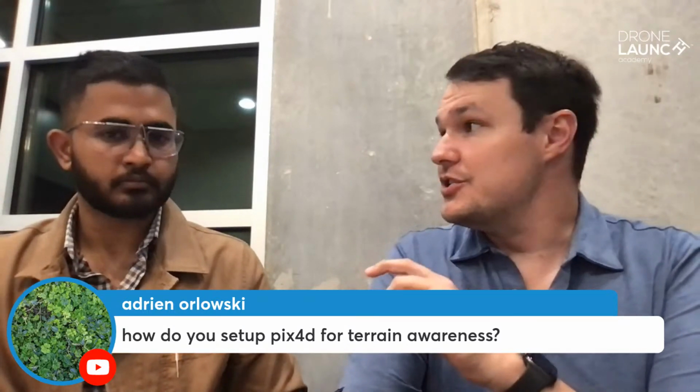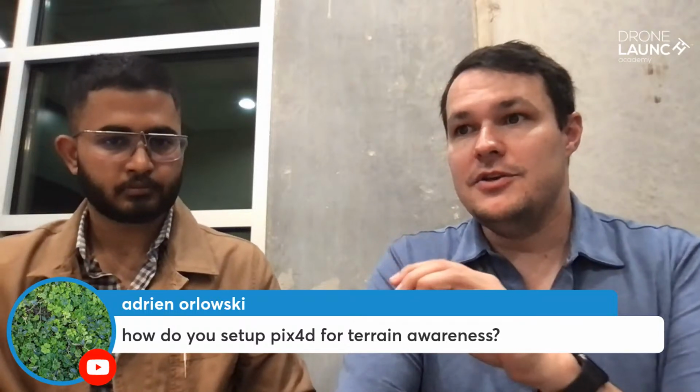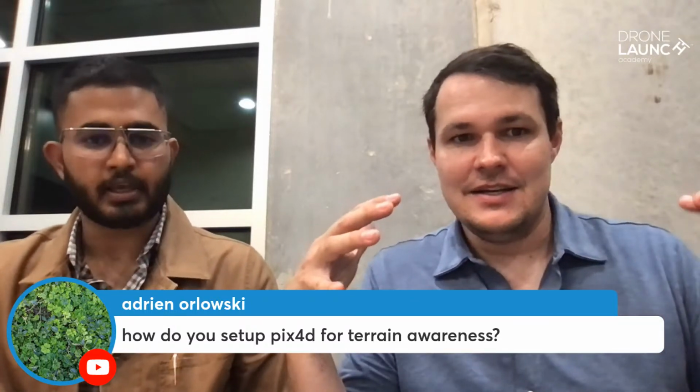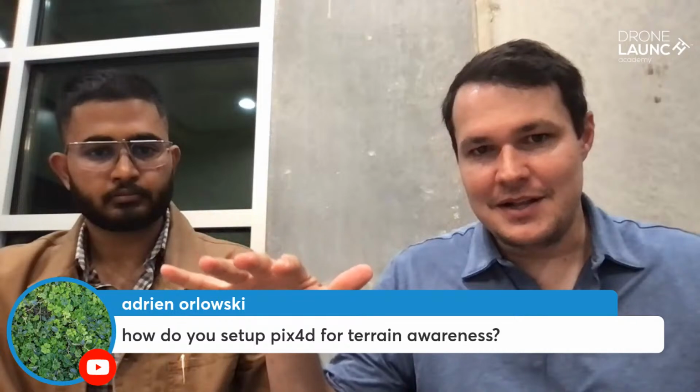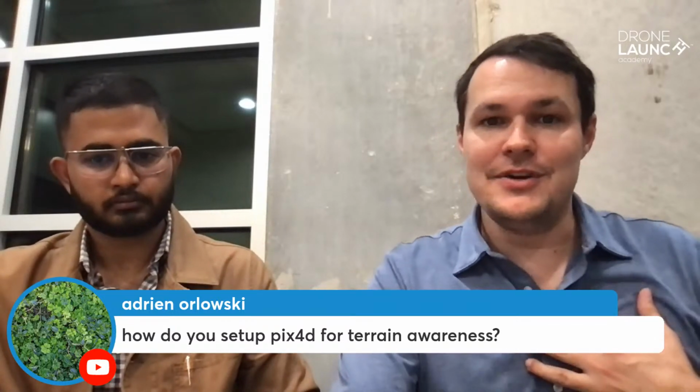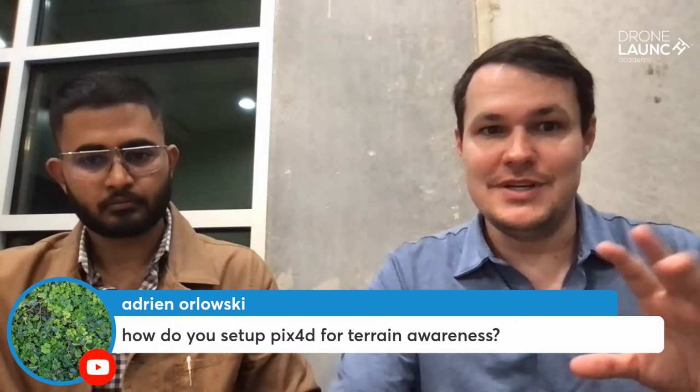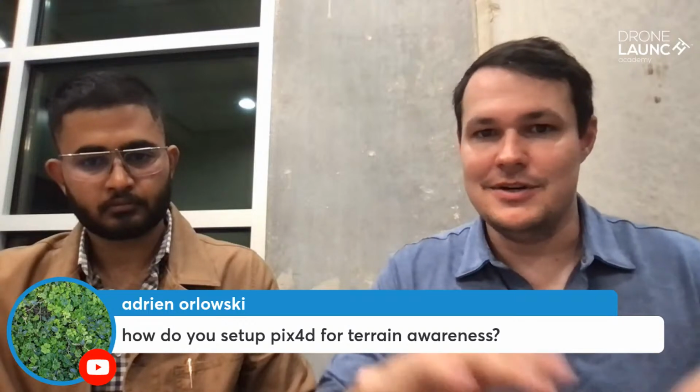I do know there's a feature in DroneDeploy where they basically use satellite data. So it's like the general terrain elevation. I don't know how accurate it is. They say, keep an eye on your drone because this is just based on satellite data, so it could be off.